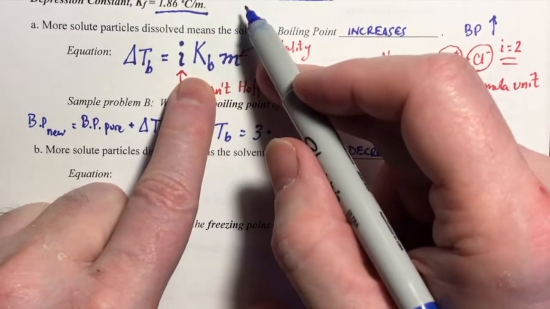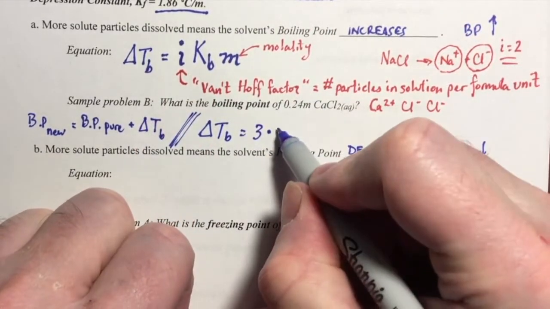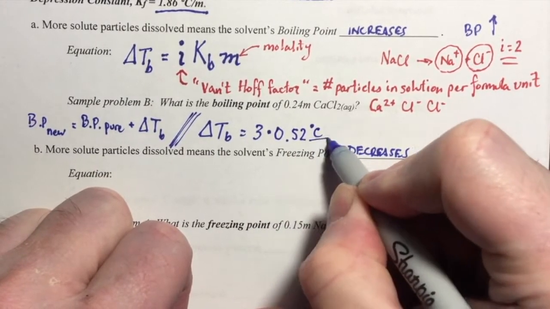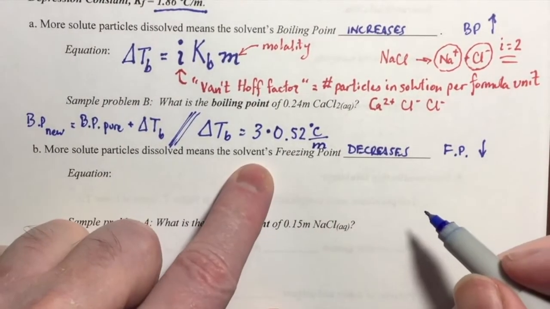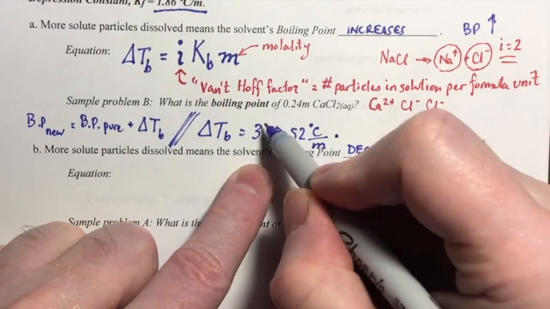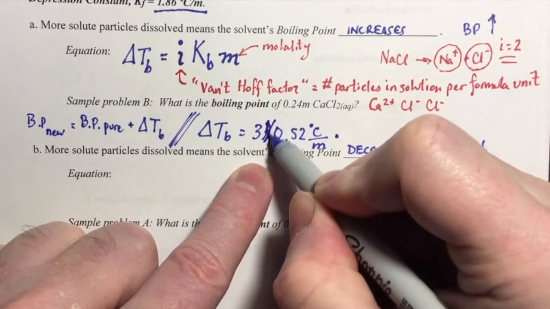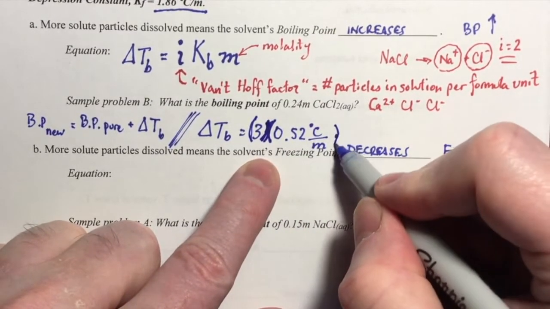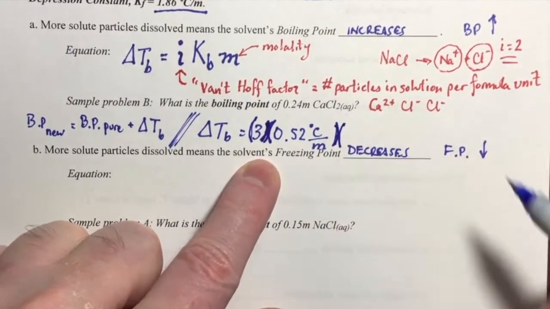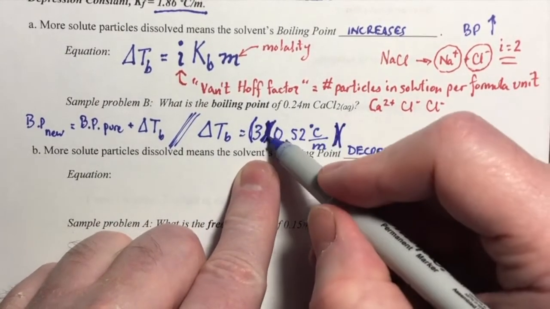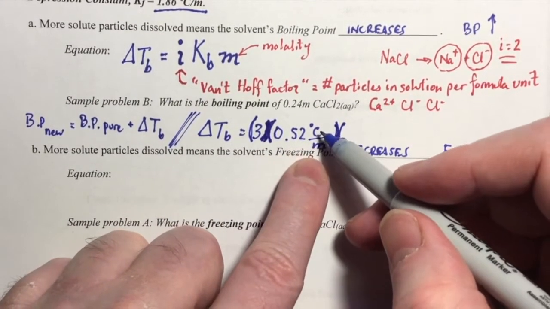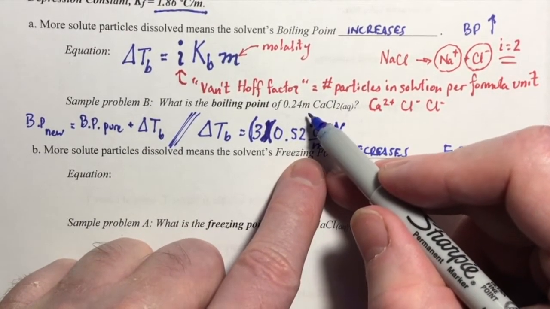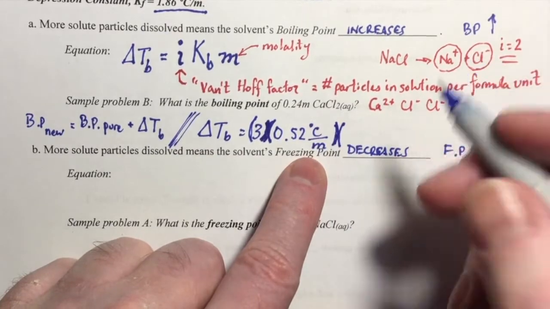K_B, the boiling point elevation constant for water, is 0.52 degrees Celsius per molal unit. And then I'm going to use parentheses here rather than those dots to signify multiplication. Okay, 3 times 0.52 degrees Celsius per molal unit. And then mercifully, they've already given us the molality, so I don't have to calculate what the molality is.